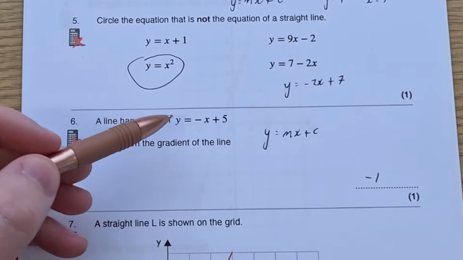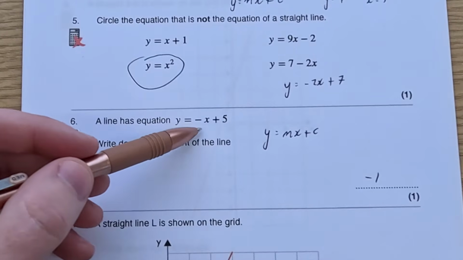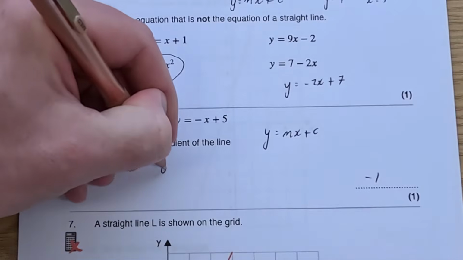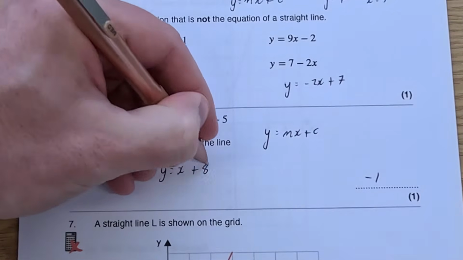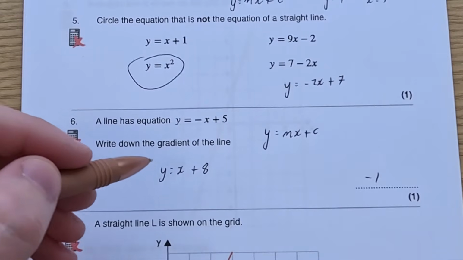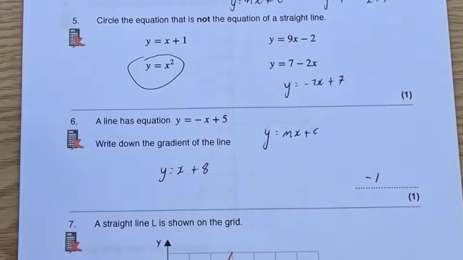So if you ever see an equation where it's y equals minus x plus a number, the gradient would be minus 1 because minus x is minus 1x. If it was something like y equals x plus 8, the gradient of that line will be 1 because x is the same as 1x. But here we're asked to write down the gradient of this line. The gradient would be negative 1.